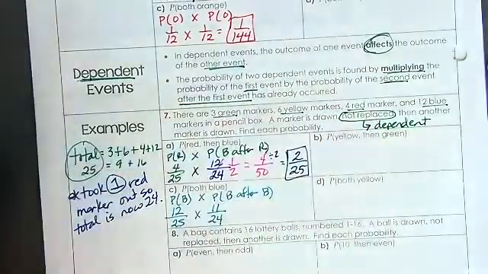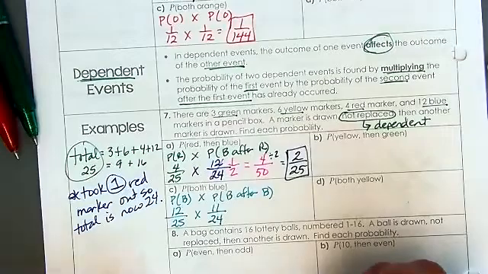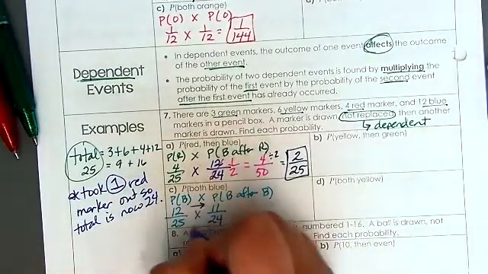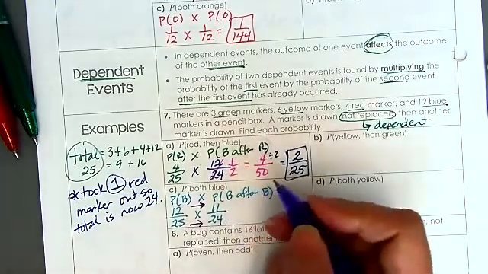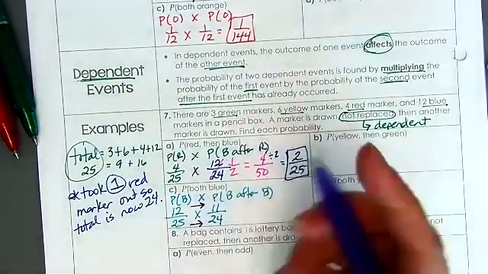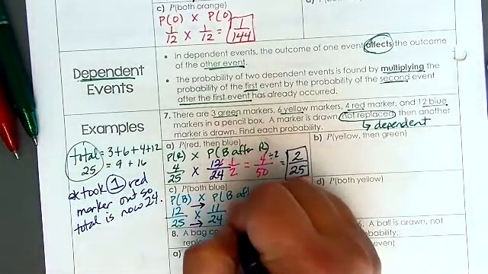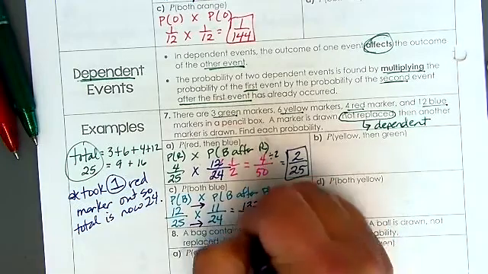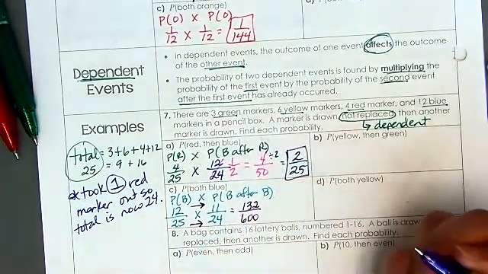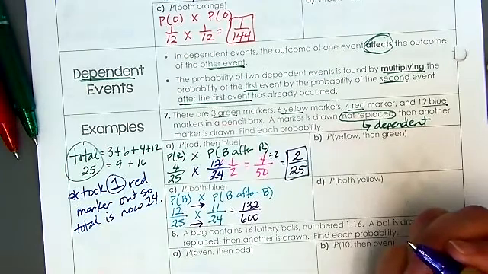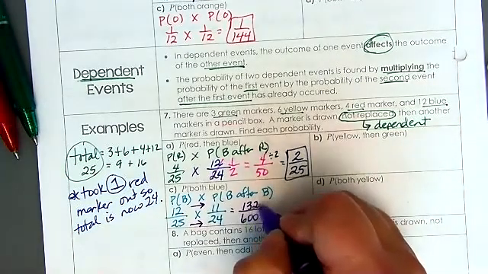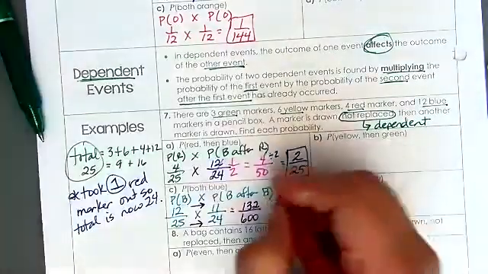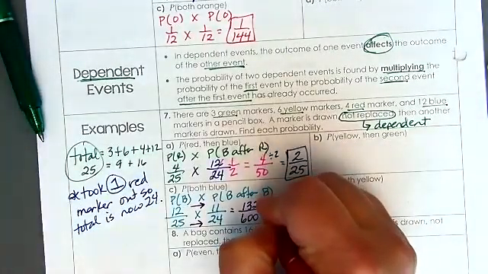And now we need to multiply. Not diagonally, straight across, because I can't simplify. So when I multiply straight across, we end up with 132 divided by 600. If I look at this, 1 plus 3 is 4, 4 plus 2 is 6. So I can divide by 6 for starters.